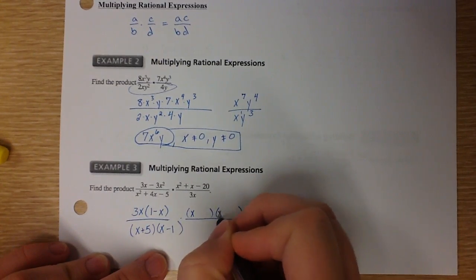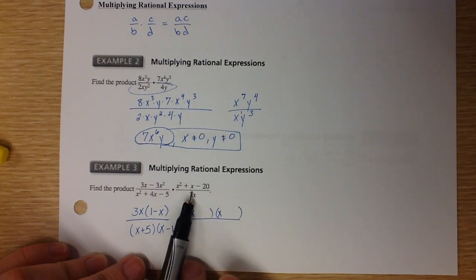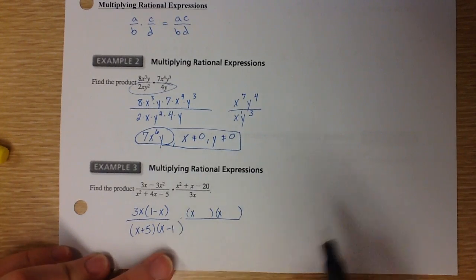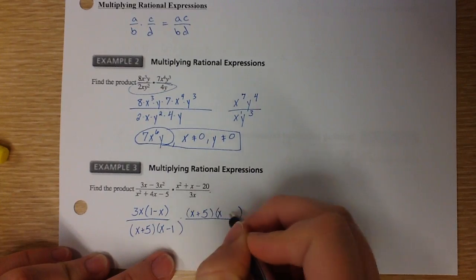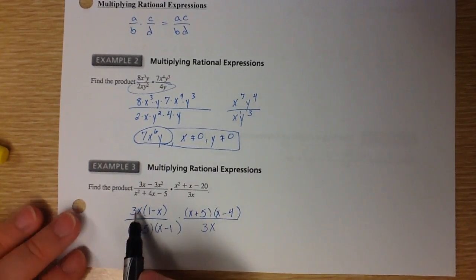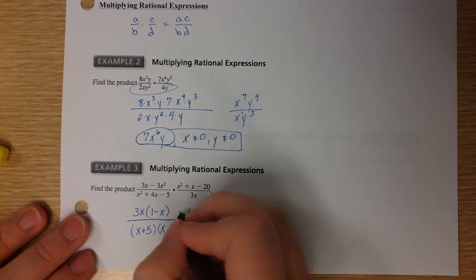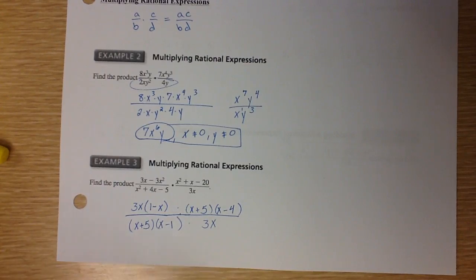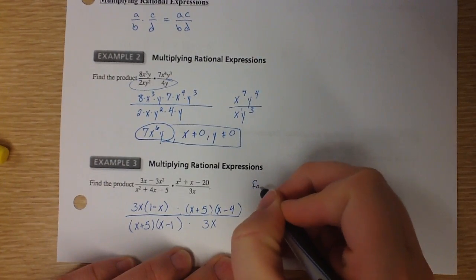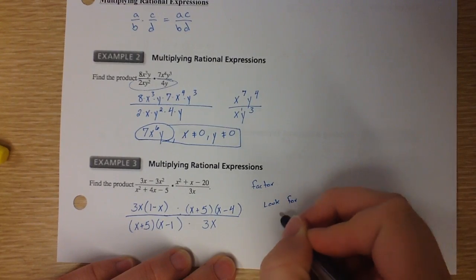X and an x. Let's see, multiply to give me negative 20, add to get 1. That'd be 5 and 4, plus 5 minus 4, and all over a 3x down here. So when I multiply these, I'll just have one big long fraction with a multiply in between. So again, we factored, and now we want to look for common factors.